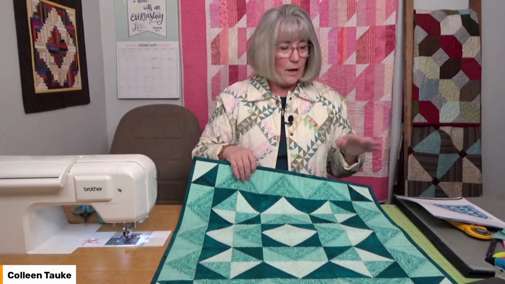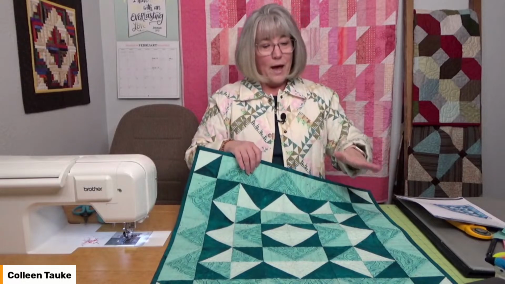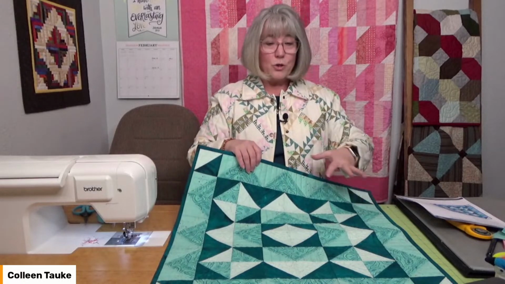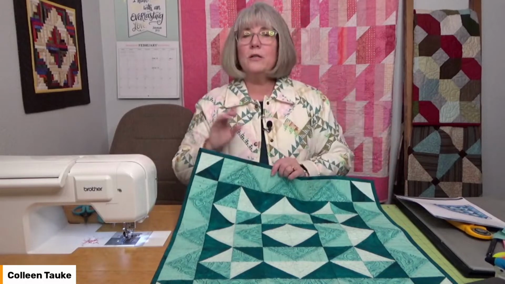Now, the last thing that I wanted to cover was, we did all our texture. We talked about having the textures and the variations from the lightest to the darkest. But I want to talk just a little bit about quilting, because these are small projects. These are really great places for you to practice your machine quilting on the domestic machine.